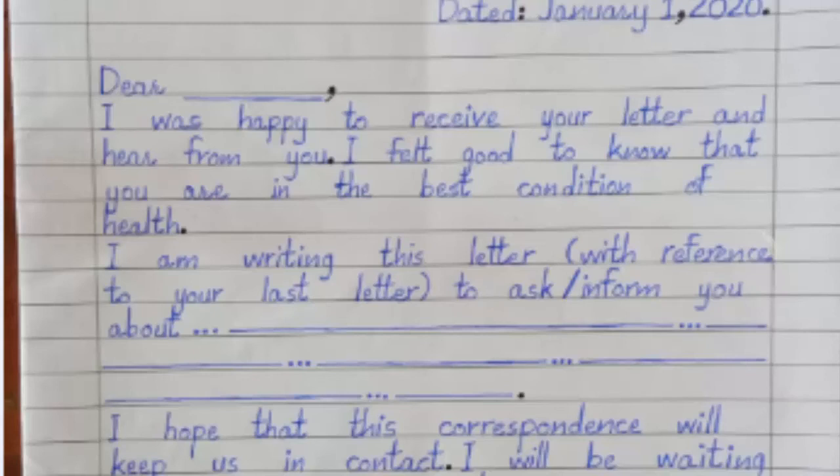It means if you mention this, that is okay. If you do not mention this, that is even okay. So whatever is inside the bracket is always optional. So you can either add it or you can leave it out. I am writing this letter with reference to your last letter to ask or inform you about, and then you will mention the purpose or the detail of writing this informal letter.